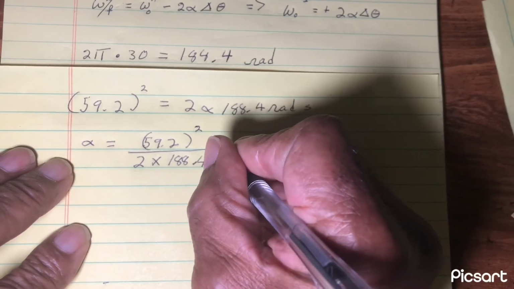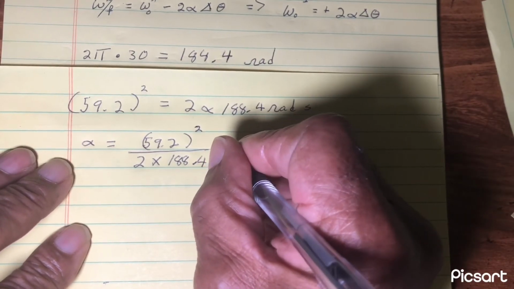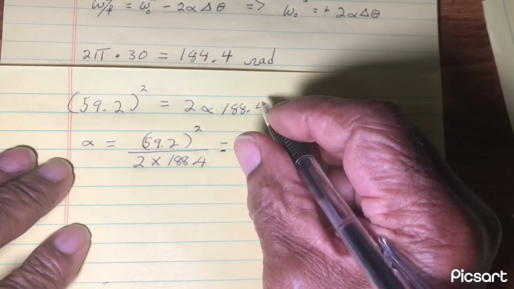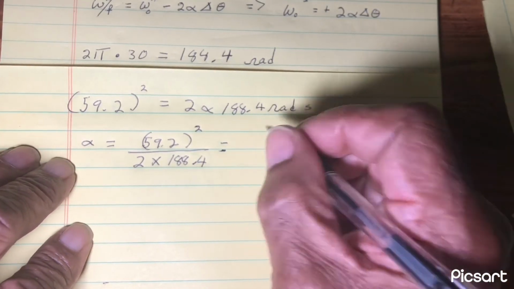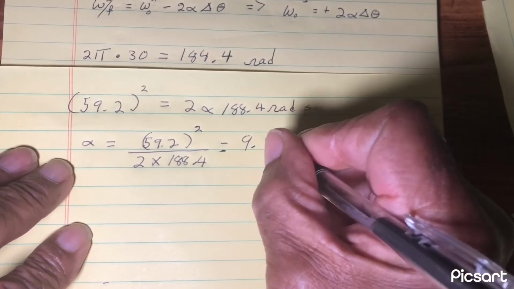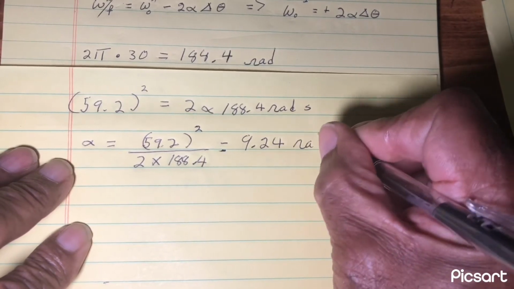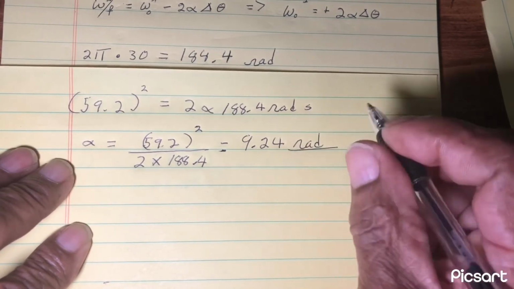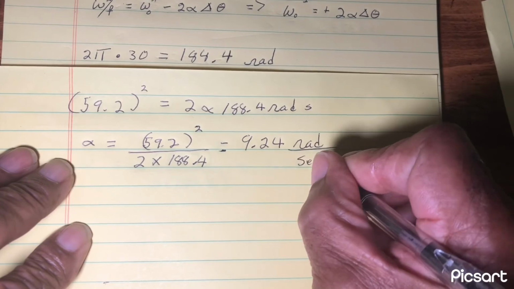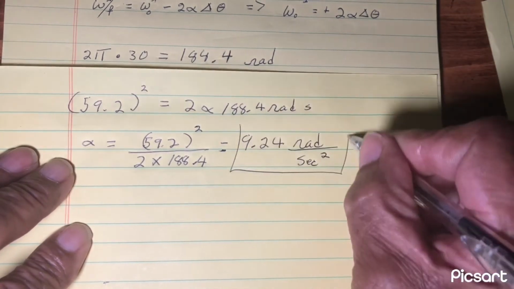And when we finish that math, we're going to get an angular acceleration of 9.24 rads per second squared. So that's part B.